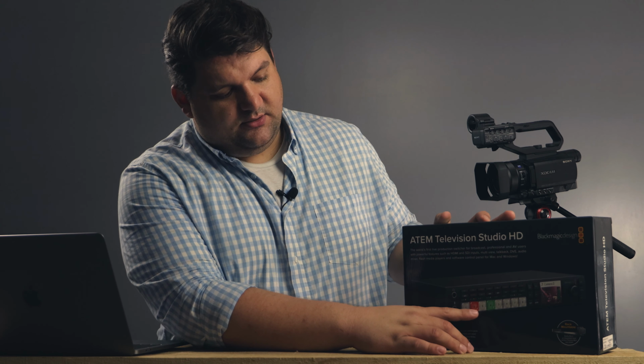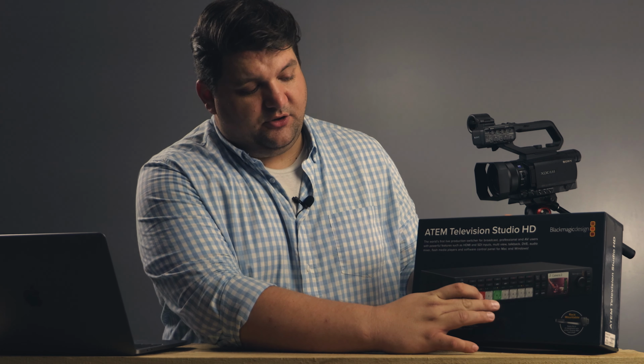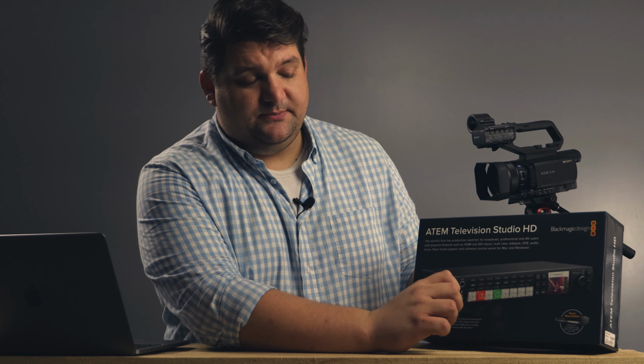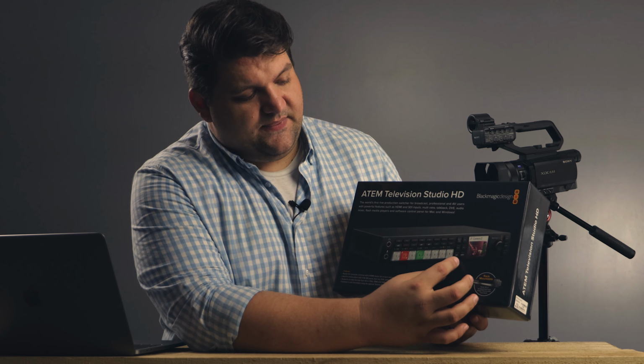These buttons will light up on the switcher when they are live. If it's red, it's live. If it's green, it means it's been selected for preview, which means that between the red and the green, if you were to push the auto or the cut button, which I'll show you in a moment, it will switch between the two. Now let's go over the auto and the cut button.